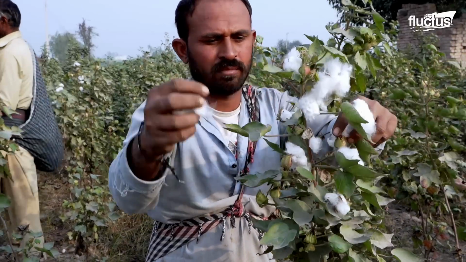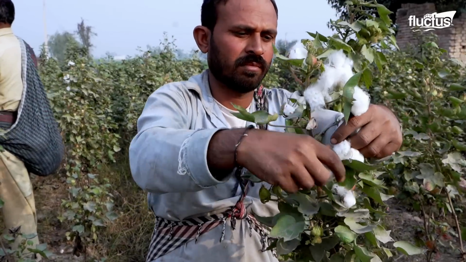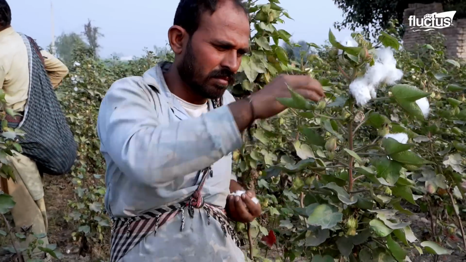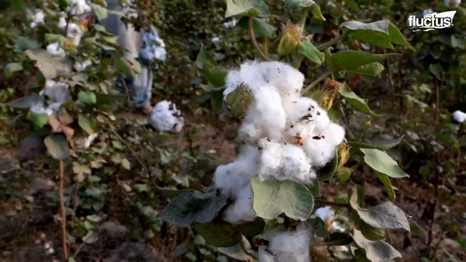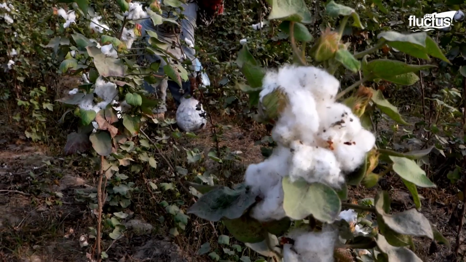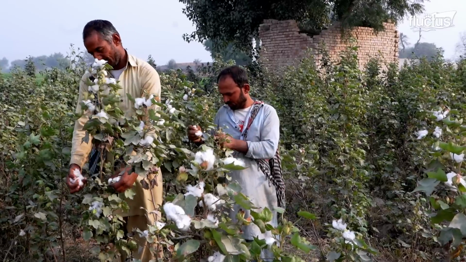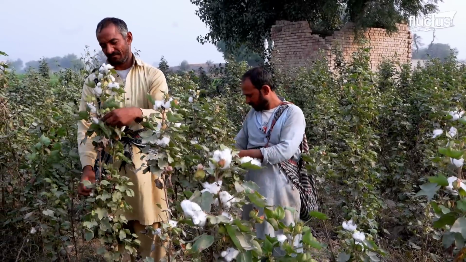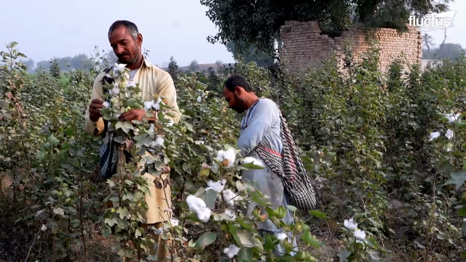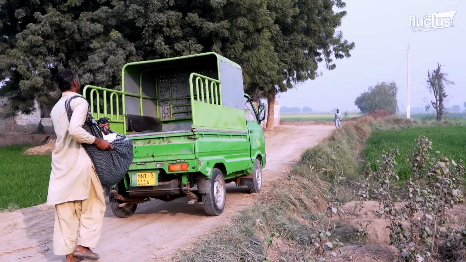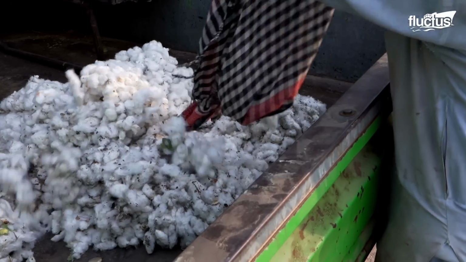This process involves twisting the seed from the plant, either by hand or using picker and stripper machines. Once harvested, farmers accumulate the product and load it into vehicles to be taken to the processing plant.